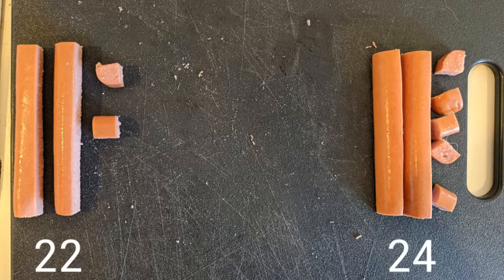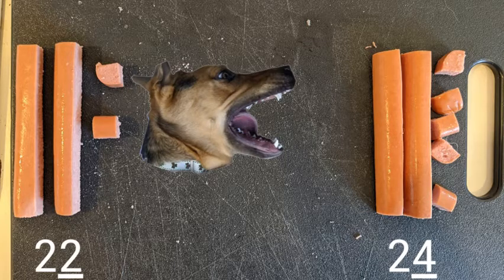Which number has more ones? 24. Though these numbers have the same amount of tens, 24 has more ones, so it is the greater number, and Copper would prefer to eat it. We draw the symbol, then we read the numbers and symbols from left to right. 22 is less than 24.